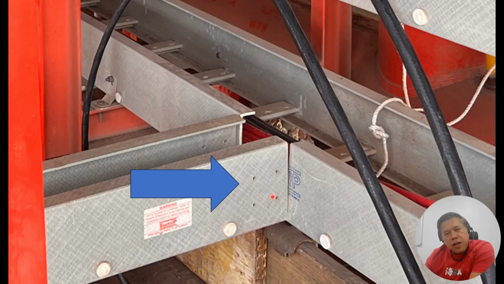Either elbow 45, straight reducer, or left reducer, whatever you are providing. As long as when you see the cable tray, it needs to have fittings as well.